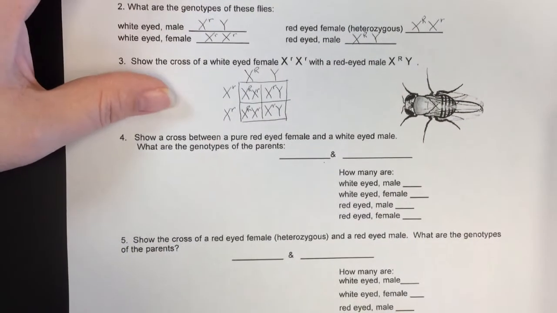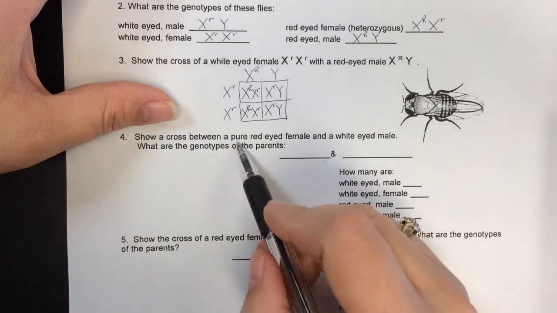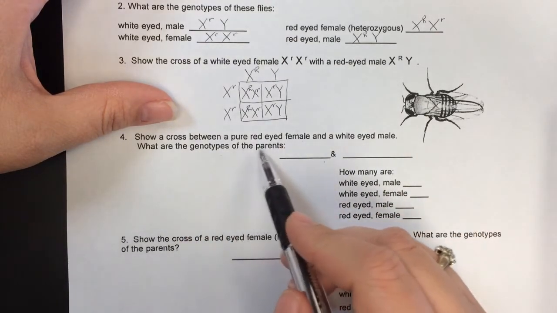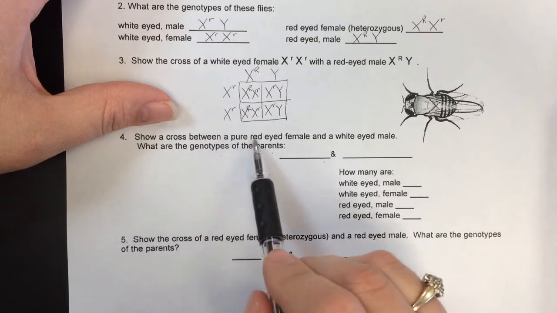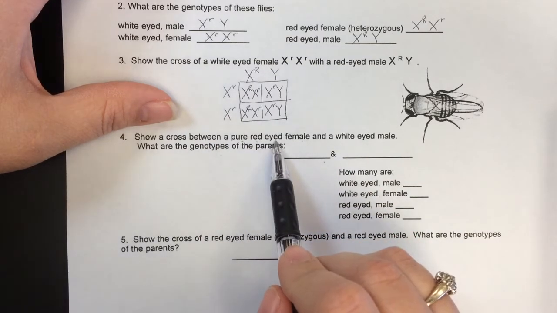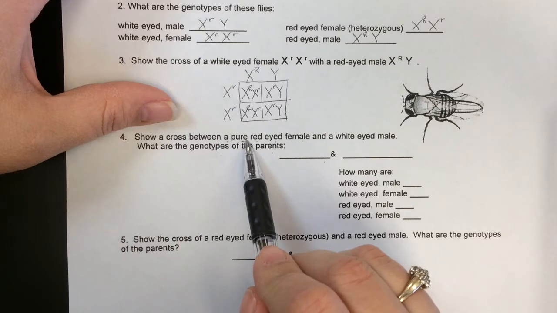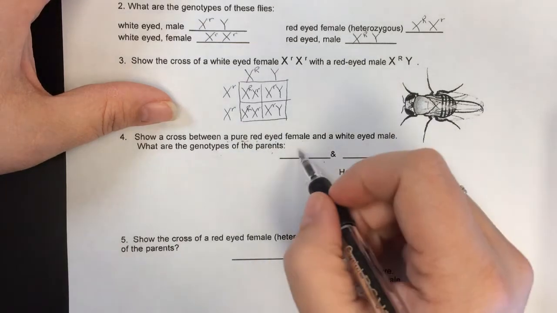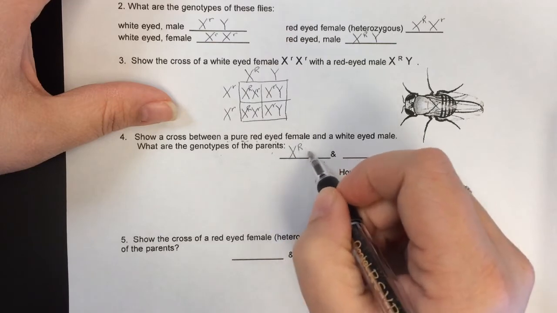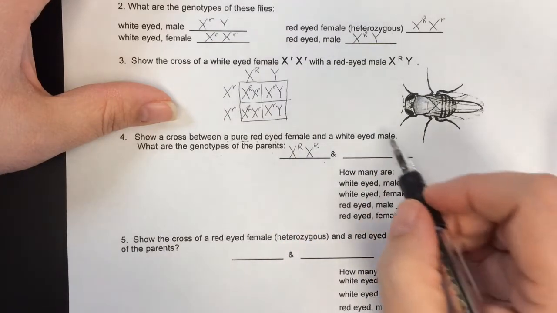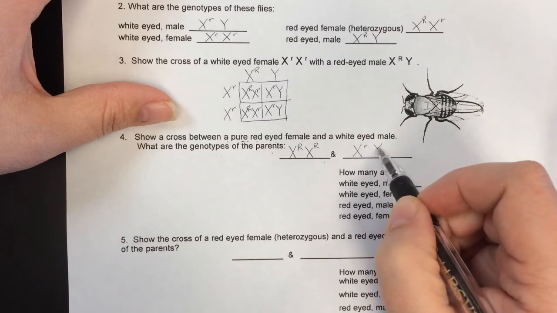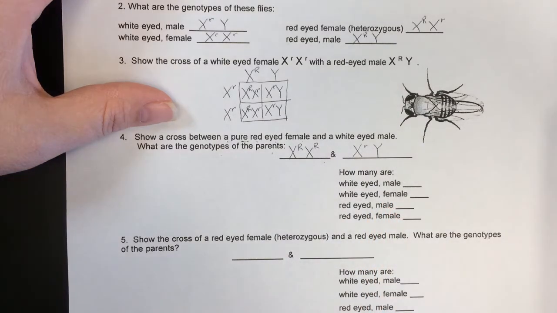So when we go on to question 4, we're going to show a cross between a pure red-eyed female and a white-eyed male, and what are the genotypes of the parents. So a pure red-eyed female, when we're talking about pure, that means that both her X's are carrying the red-eyed gene. So we would do her X big R, X big R, and our white-eyed male would be X little r with the Y.